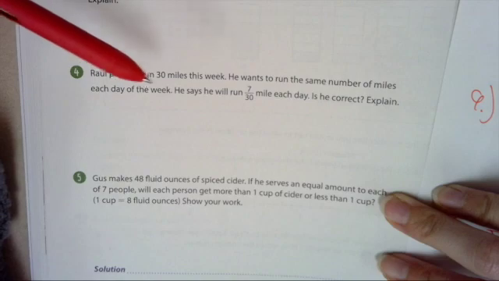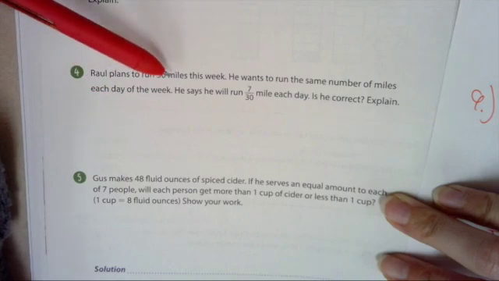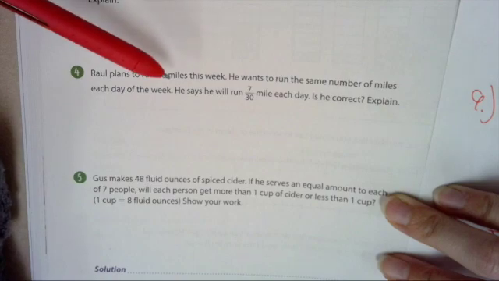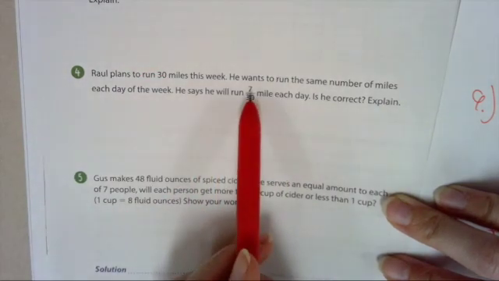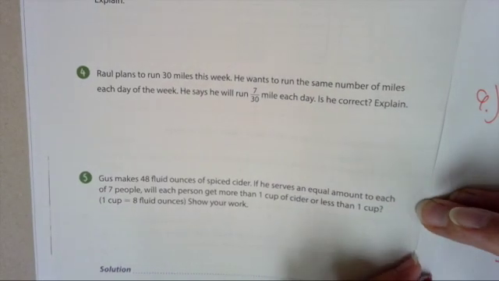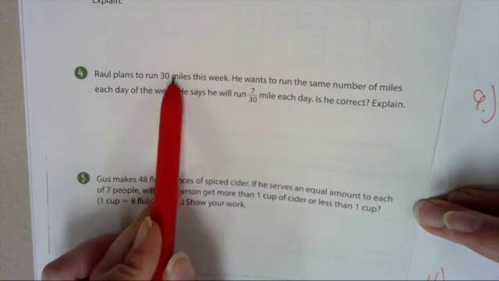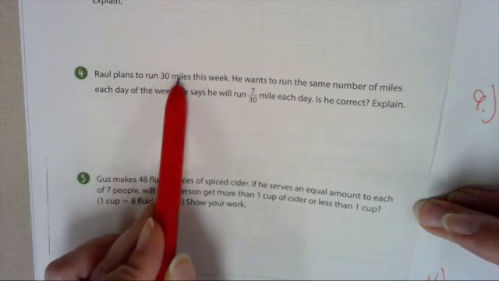You should take the miles and share it with the days of the week. Since there are 30 miles, 30 comes first. So he is not correct because he put 7 first. And where did that 7 even come from? That 7 came from how many days are in the week. So we're taking the miles and we're sharing it with the days. So 30 divided by 7.